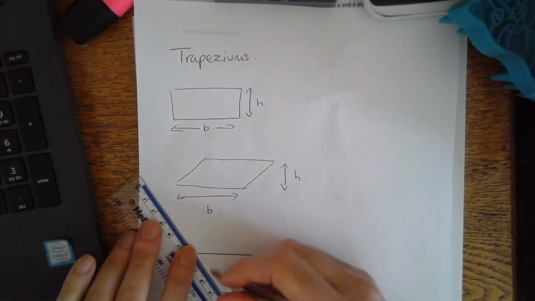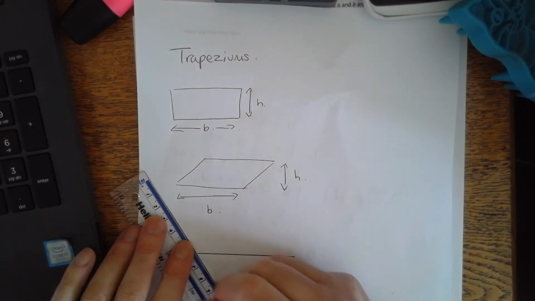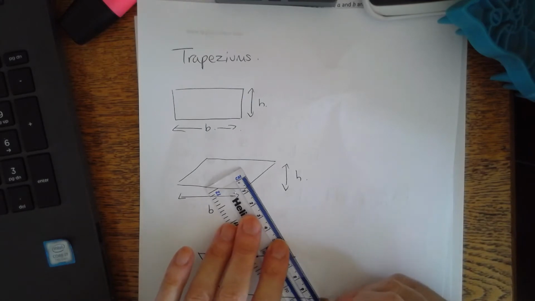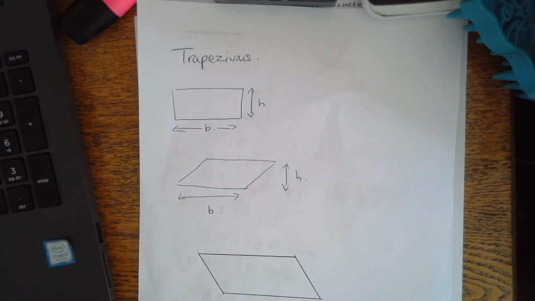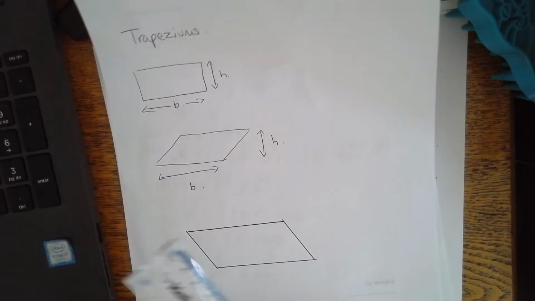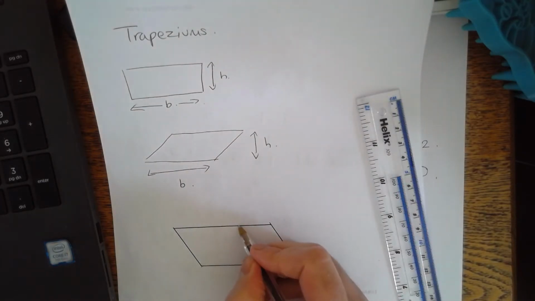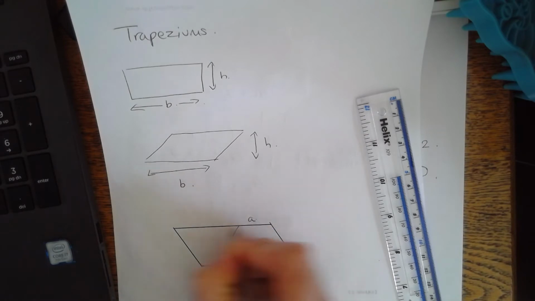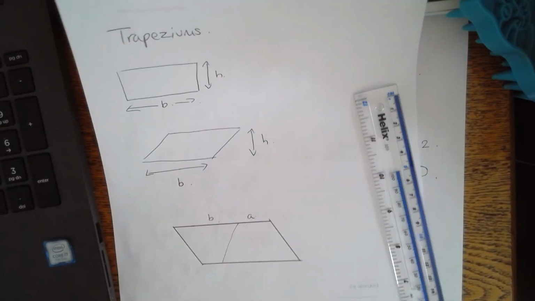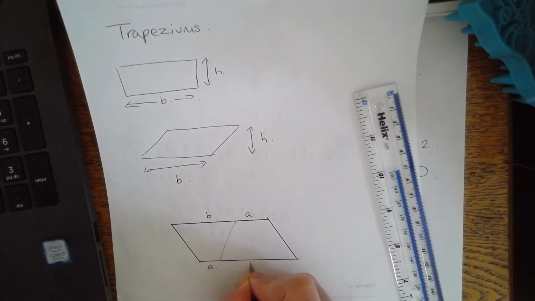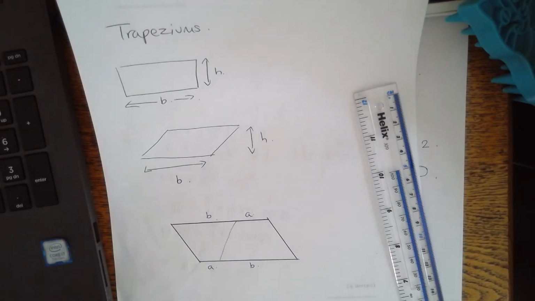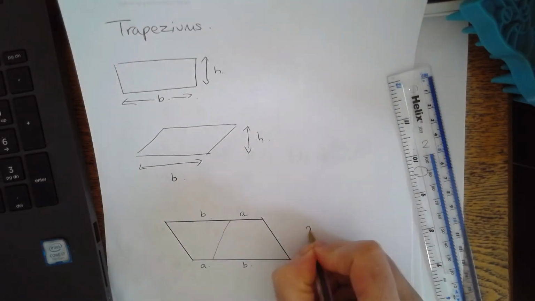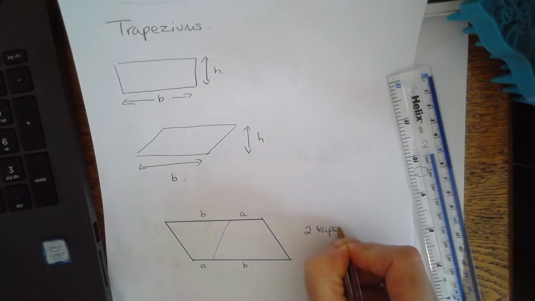So I doubt this is perfectly parallel, and I doubt these lines are perfect in any way, shape or form. But this is a parallelogram, and I can actually do this. I can split it here. That length is A, that length is B, that length is A, that length is B, and I can split my parallelogram into two trapeziums.